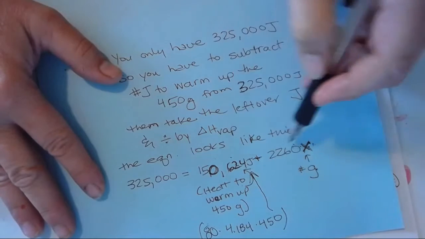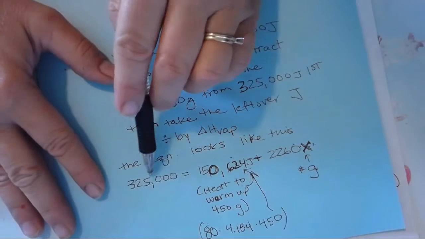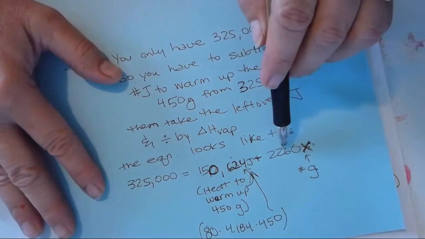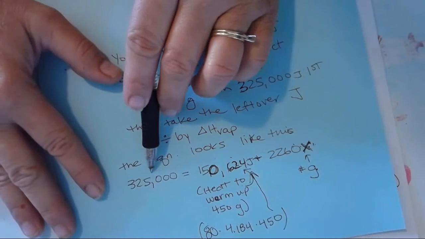So set this up. This is the part to warm it up. This is the amount of heat they give you in the problem. How much mass of water can you multiply by 2260 to make them equal to 325,000? Okay?